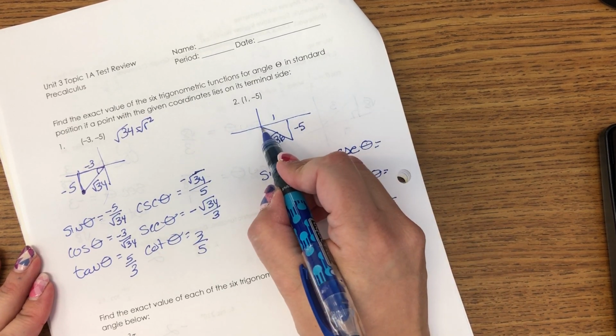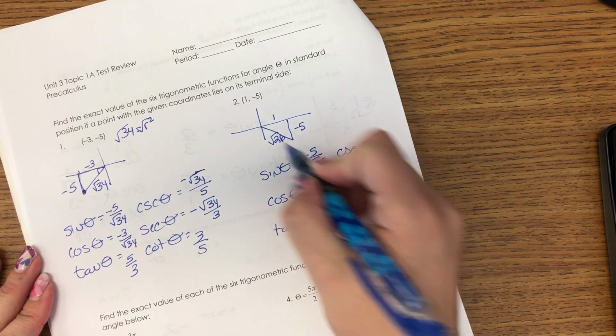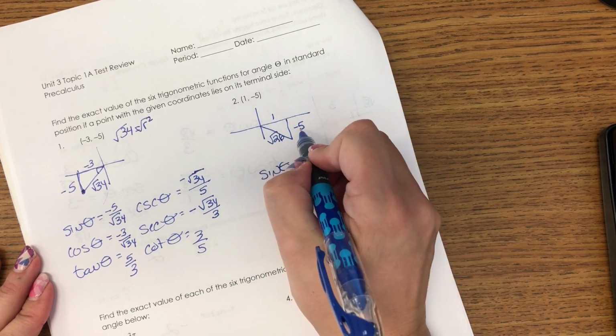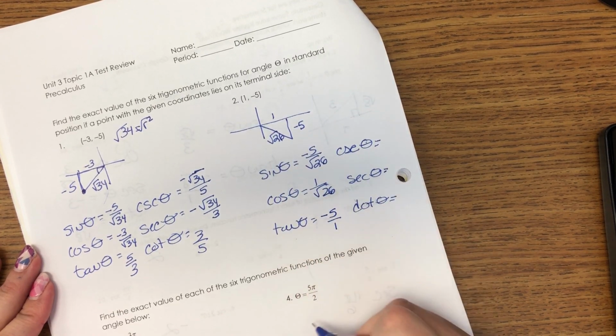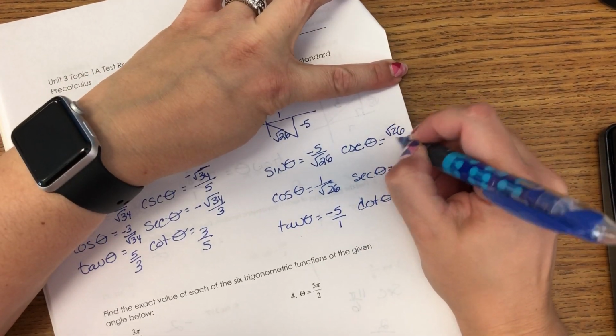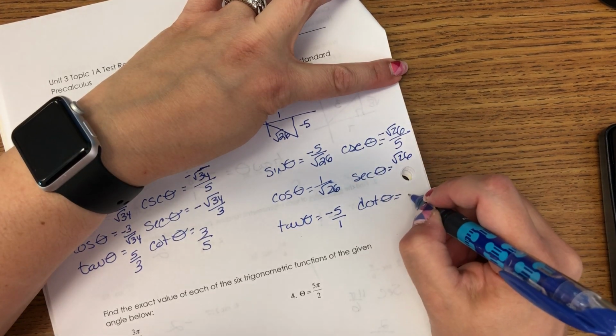Okay, so sine is opposite over hypotenuse. Cosine is adjacent over hypotenuse. And tangent is opposite over adjacent. And now I'm going to take the reciprocal to get my other answers.